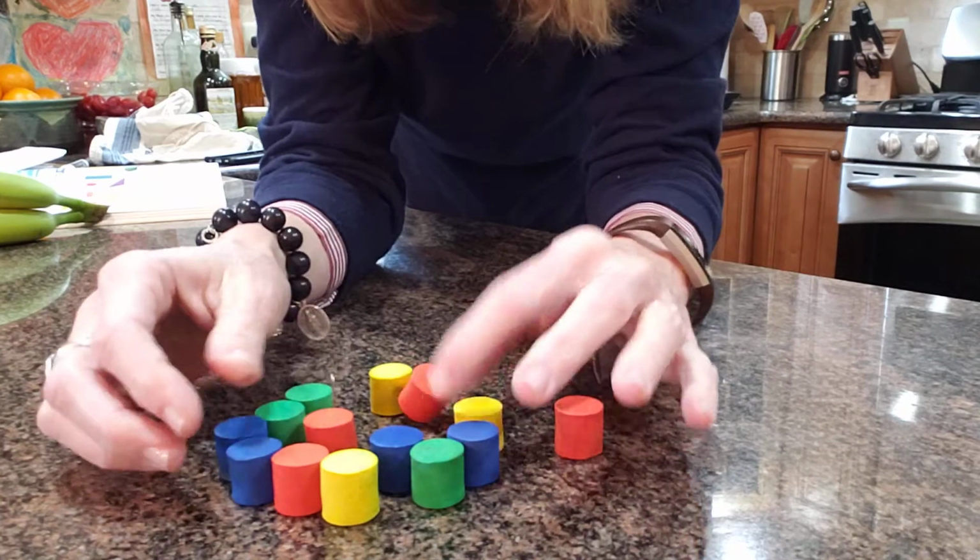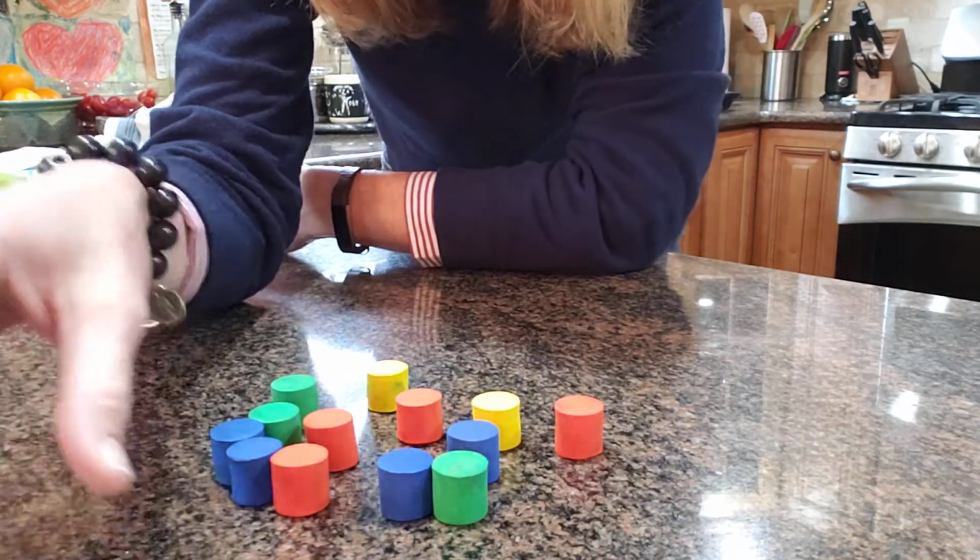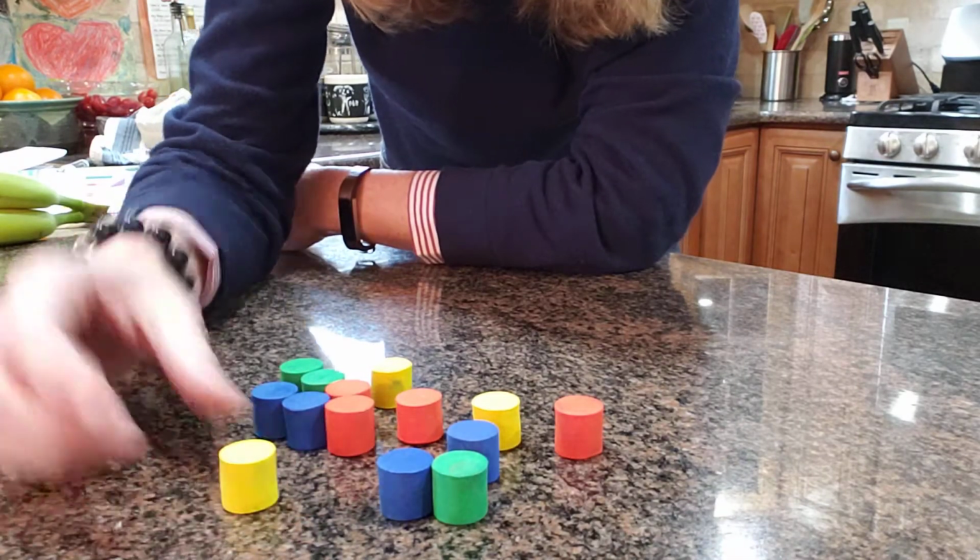There is one definite way that we could sort them. Right, we could sort them by color. So let's start. Let's make a group of yellow. Sorry, I'm not trying to go too far off screen here.